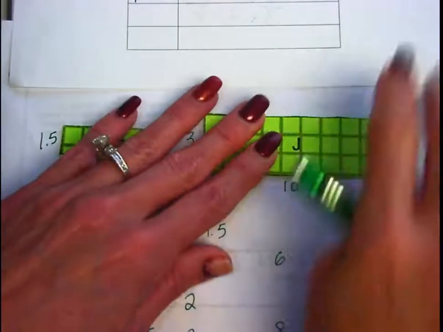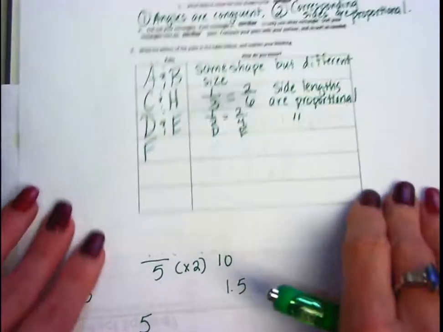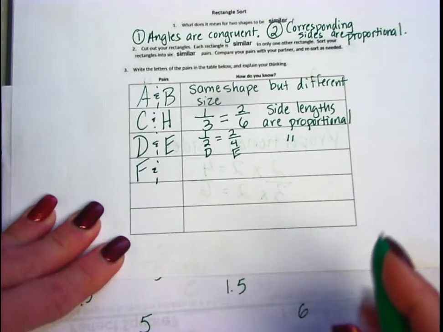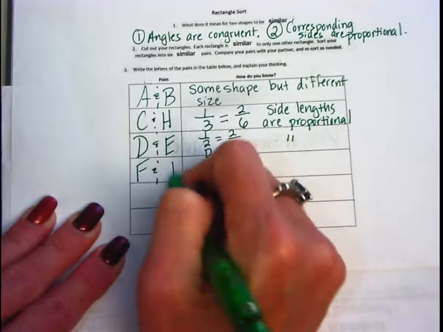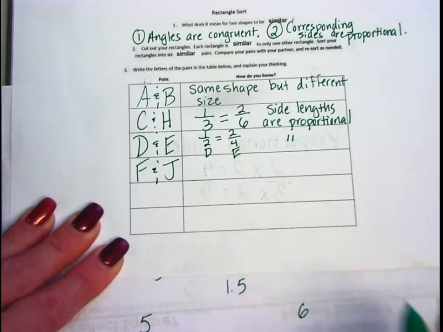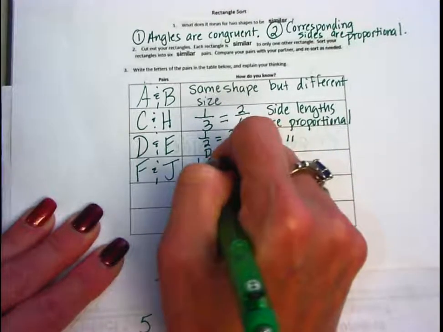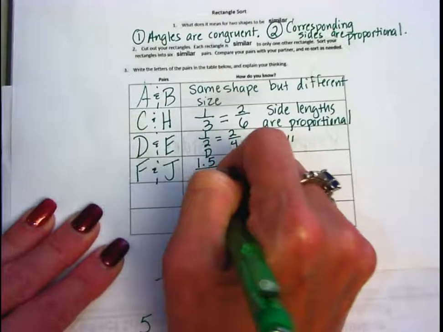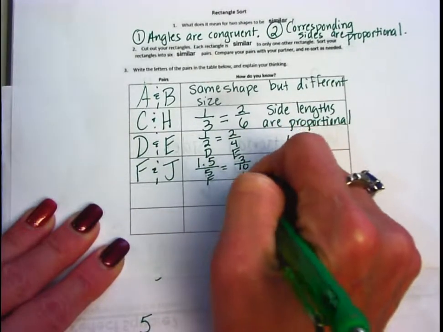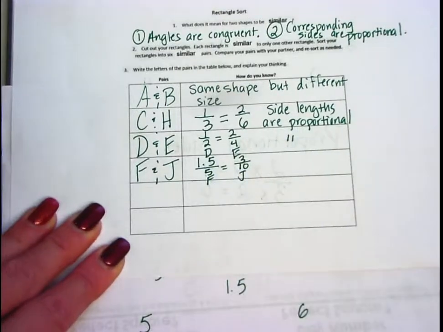Similar. So we're going to go up here to F and what letter was that? J. And we know they're proportional, and we're going to write our proportion. Our side length 1.5 over 5, which was F, is equivalent to 3 over 10, which was J. And again, we're looking at those side lengths.